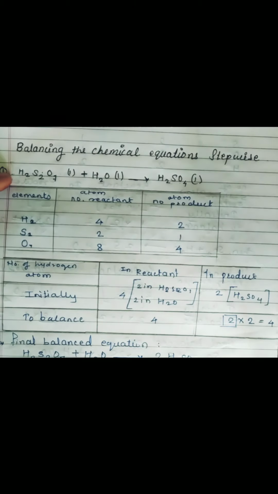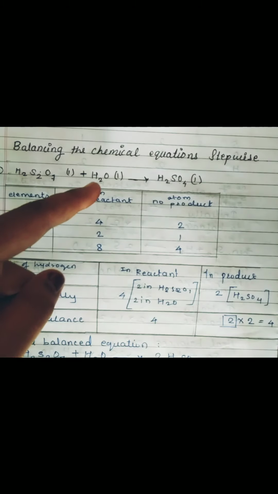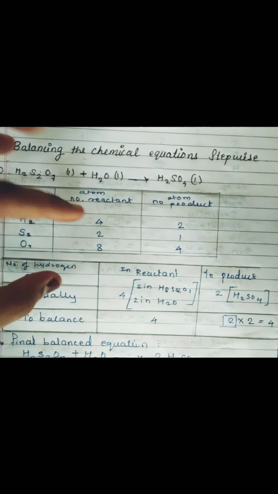Here we have an example of how to balance a chemical equation stepwise. In the first step, we have written the chemical equation in symbolic form. We have 2 hydrogens, 2 sulfurs, 7 oxygens, 2 hydrogens and 1 oxygen on the reactant side. And on the product side, we have 2 hydrogens, 1 sulfur and 4 oxygens.